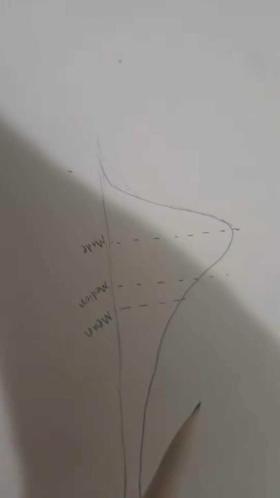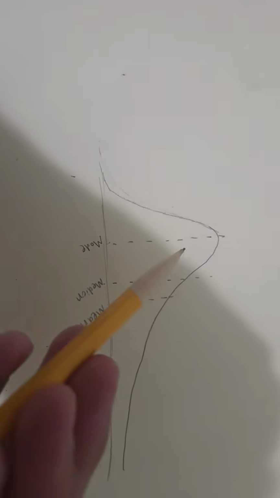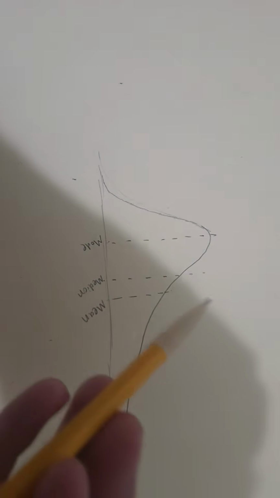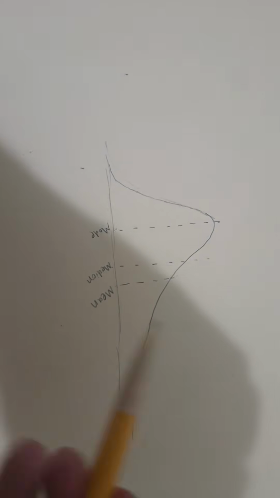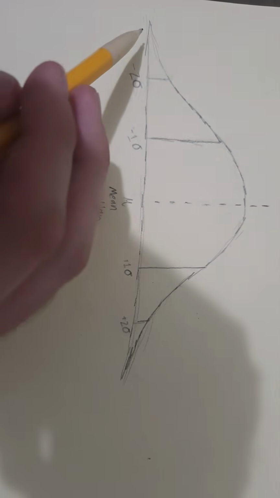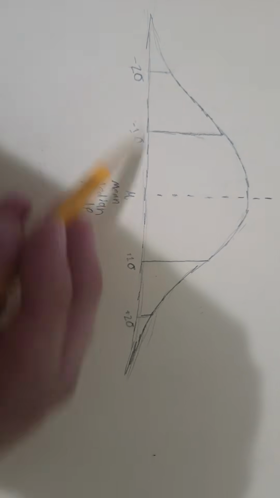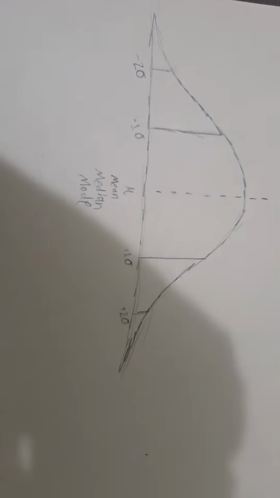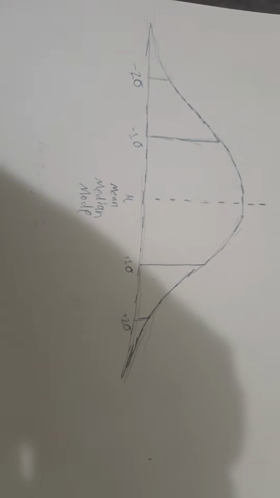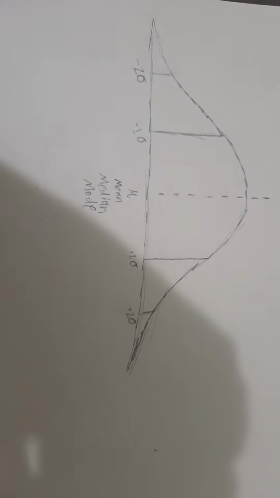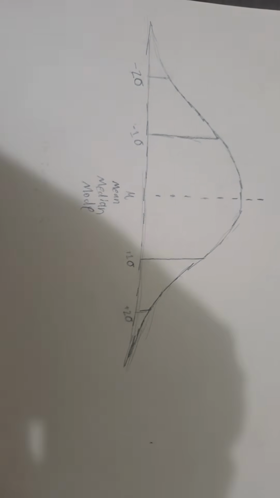The peak will always be your mode, which is the most common point or most common value. The median is the middle value. If we said 1, 2, 3, 4, 5, all the way for however many data points there were on this side versus however many data points there were on this side, and it's not weighted by how far away it is from the mean or whatever, right? That's going to get us our median.